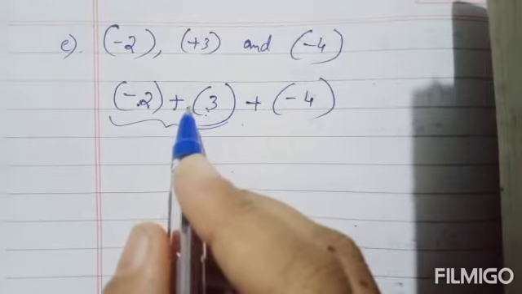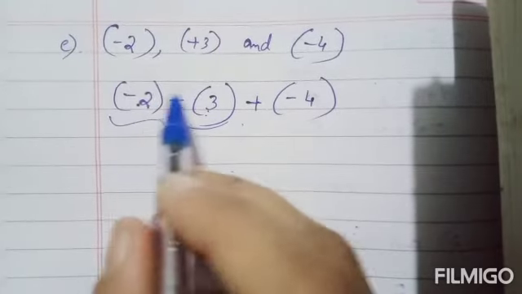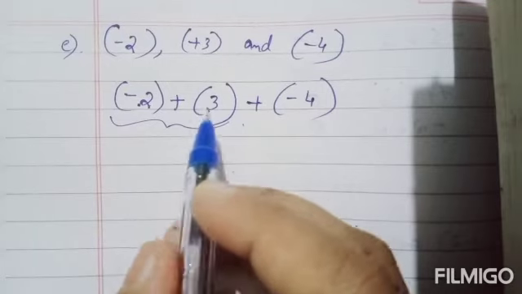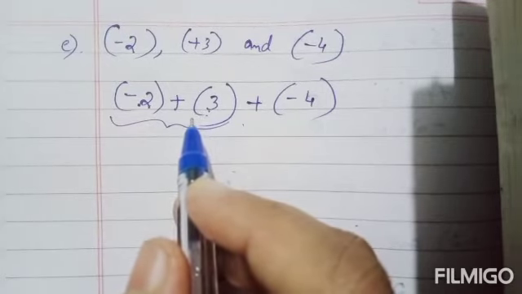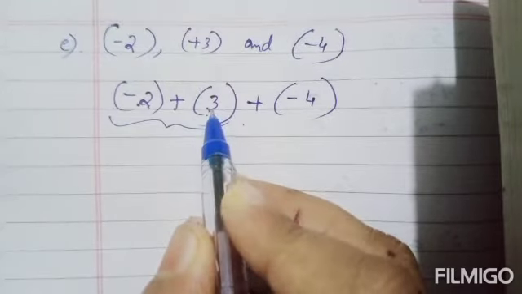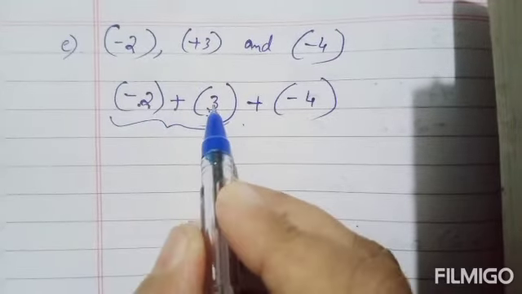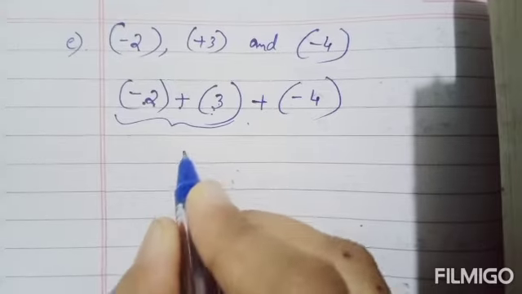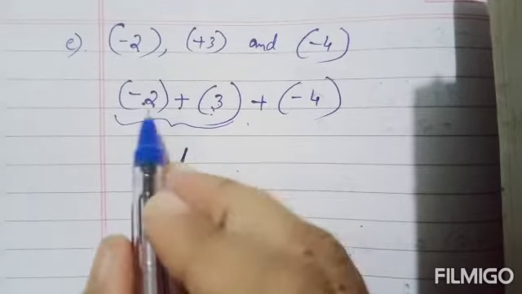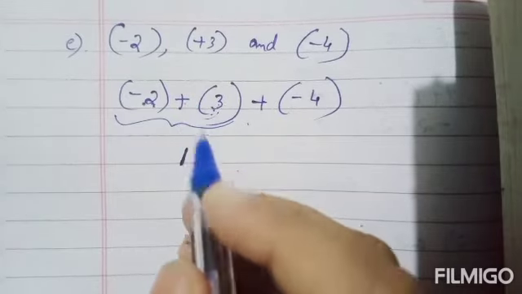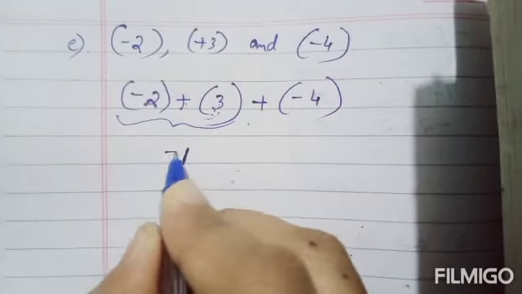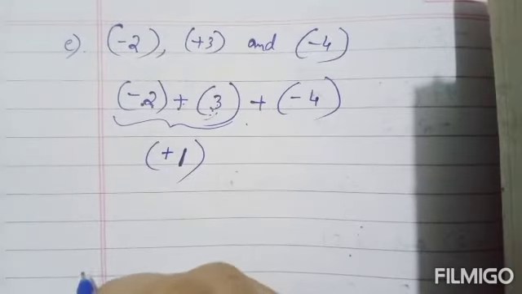How we can write, find the sum of negative integer and a positive integer. First, subtract the smaller integer from the greater integer. 3 is greater, 2 is smaller. So 3 minus 2, it is 1. Okay. Now among 3 and 2, 3 is the greater integer. Its sign is plus. Okay. So plus 1 will be the answer.